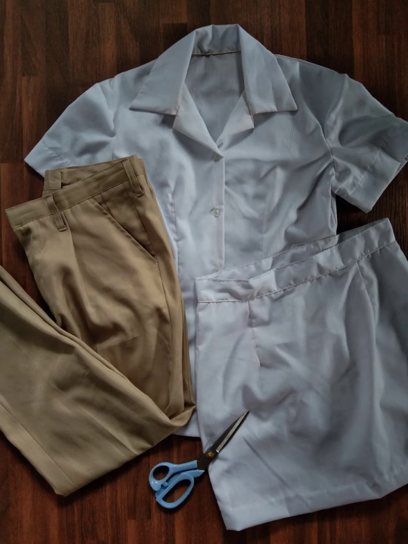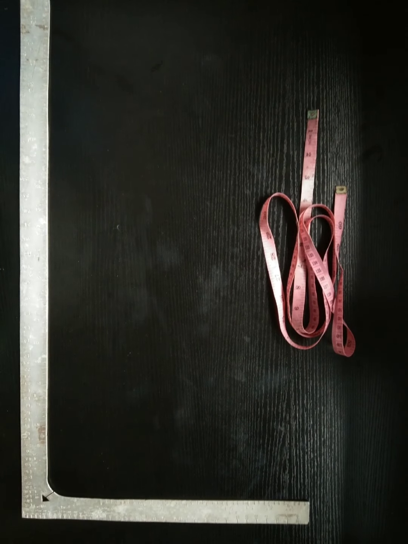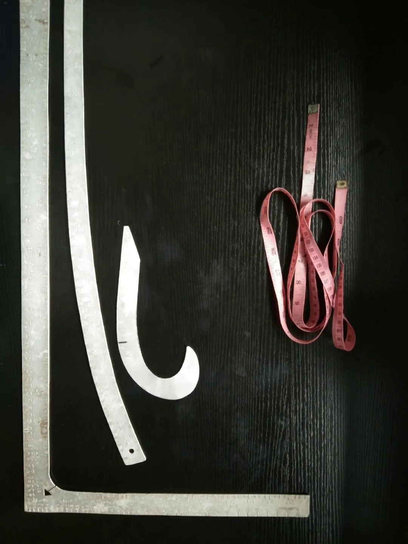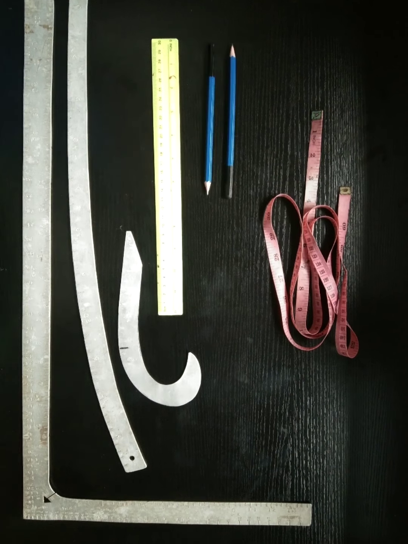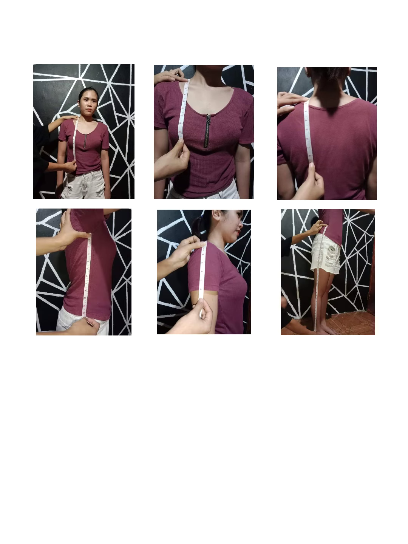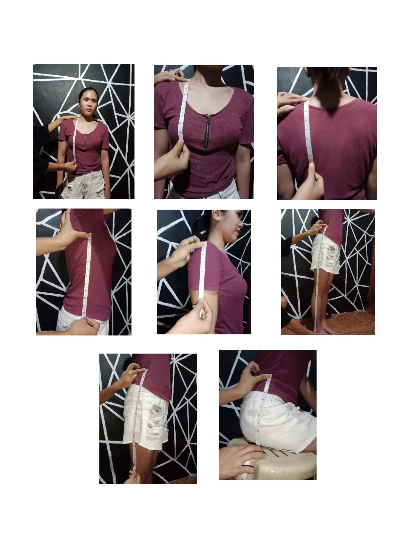In drafting the patterns, we need certain tools. We have measuring tools: the measuring tape, L-square, hip curve, French curve, and ordinary ruler. We also have marking tools. We can use pencil. Vertically, the measurements needed are full body's length, apex height, shoulder blade height, side body's length, sleeve length, pants length, skirt length, and crotch.